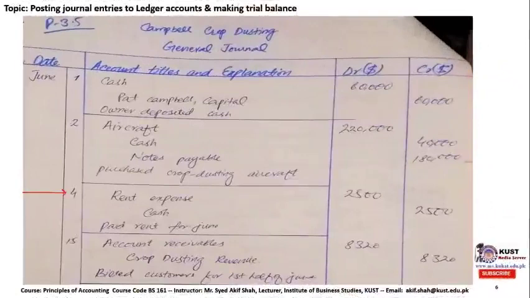Here we have the June 4th entry. The rent has been increased, so we have to mention the debit entry first, and then the cash level has also decreased because we have paid $2,500 to the Woodrow Airport. So therefore it will have a credit entry. Finally, we have to give a short narration, that is, we have paid the rent for the month of June to the Woodrow Airport. So dear student, you have to select the shortest possible and concise narration after writing down the relevant account titles.